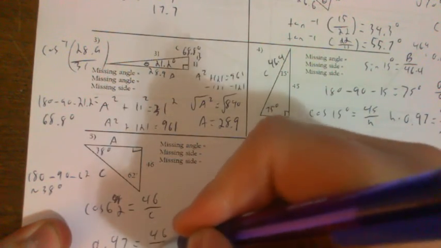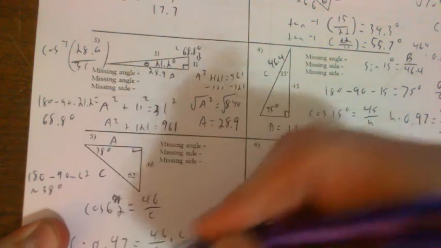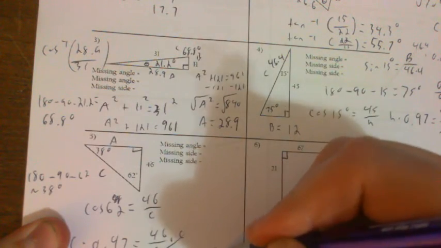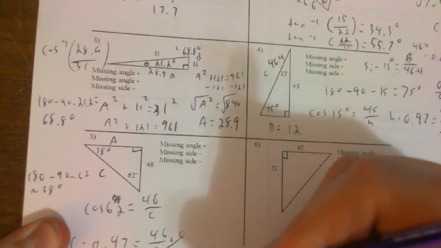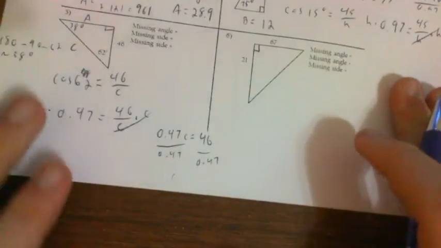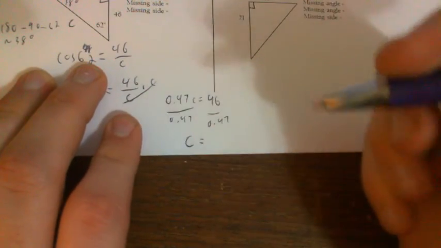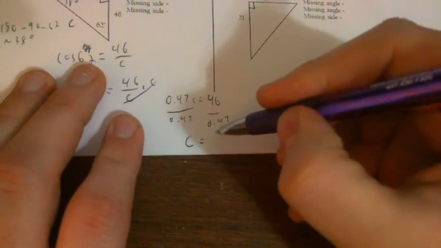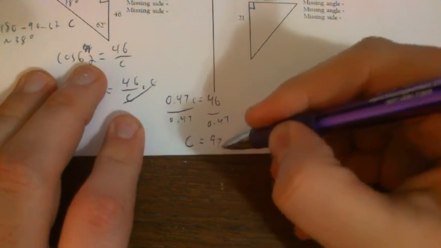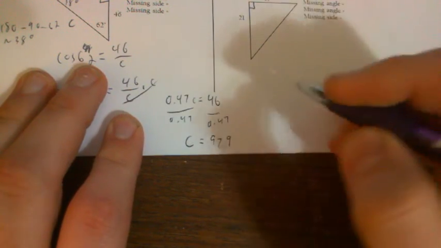equals 46 over c. Multiply both sides of this by c. That cancels out. We get 0.47 c equals 46. Divide both sides of this by 0.47. We get c equals 97.9. So this is 97.9.